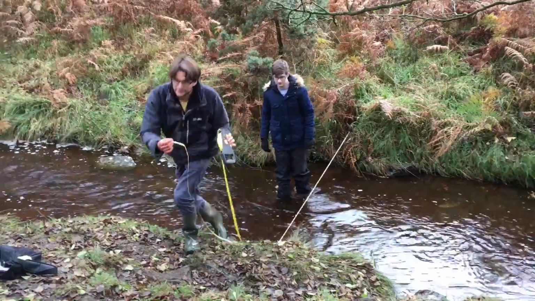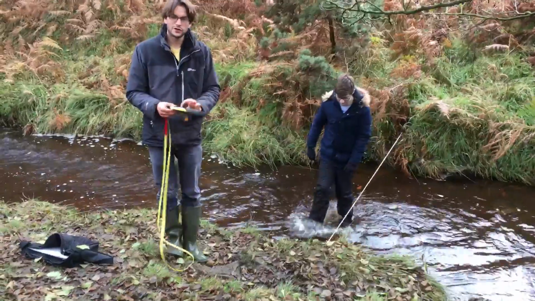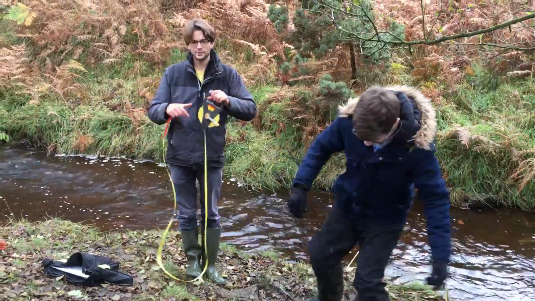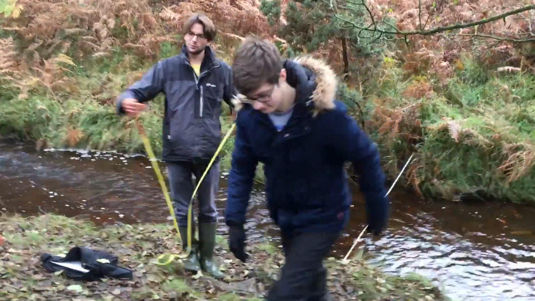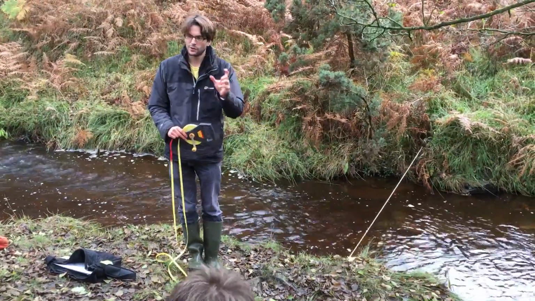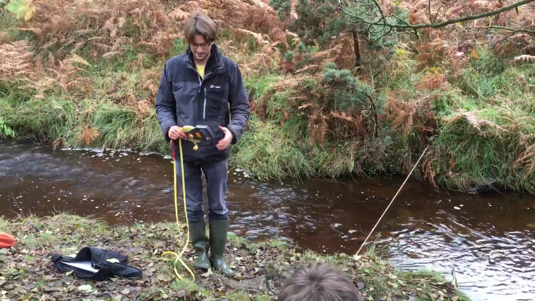2 meters 80 would be our width, and we've ensured to do that accurately. Good buzzword to write down. It's accurate because we've held it nice and tight. It's not just been one person doing it, it's been 2 people right underneath our transect line, so we know we're confident it's 2 meters 80 in that case.